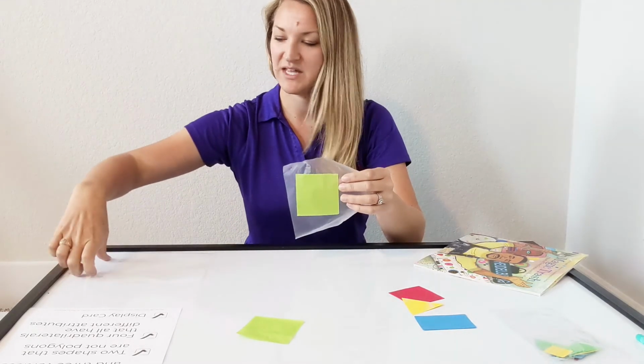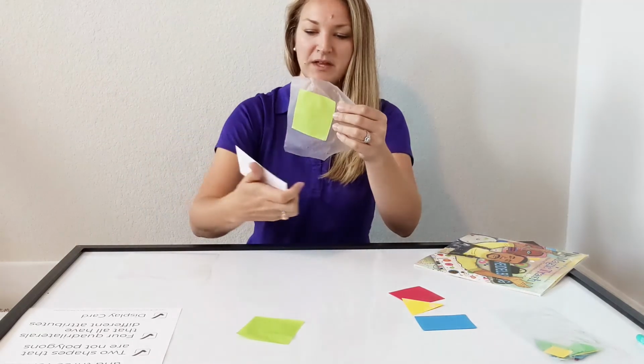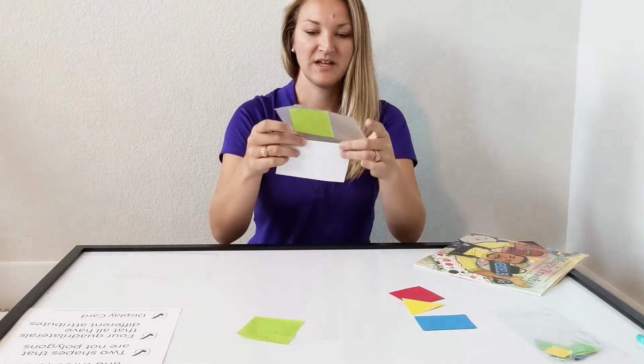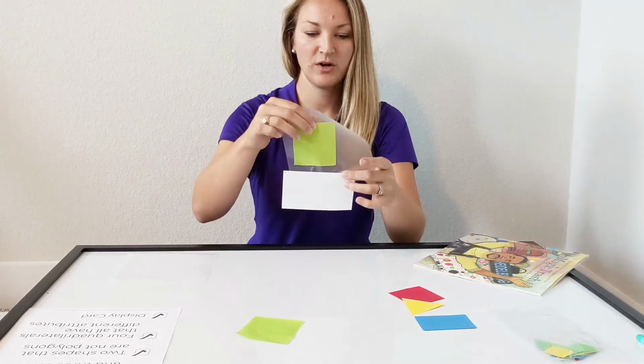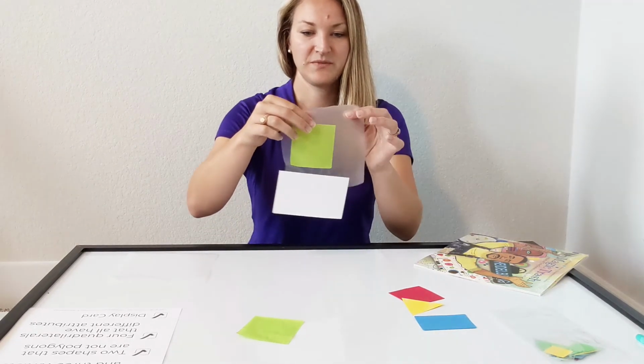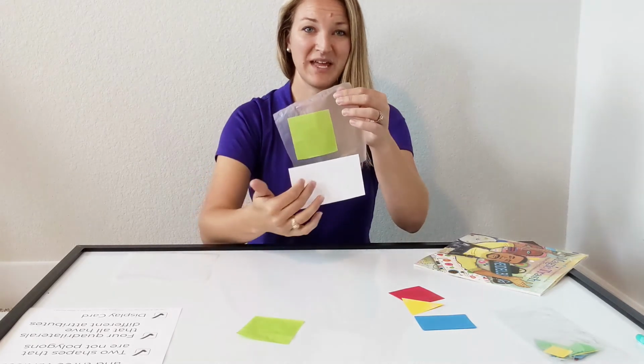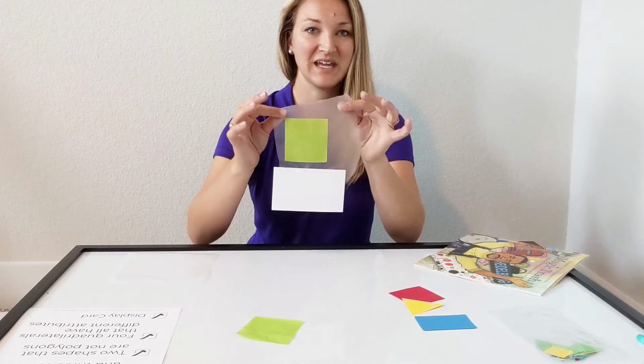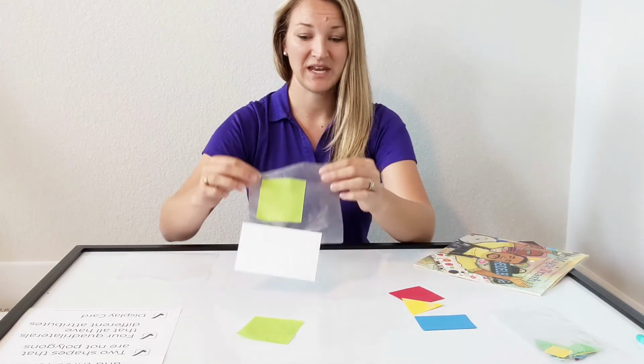Students could then, at the bottom, once they finish their display card that explains all about their piece of art, attach it to the bottom of their artwork. So then it's like a full display that explains the different shapes, what attributes they have, and people can see the piece of art that students created.